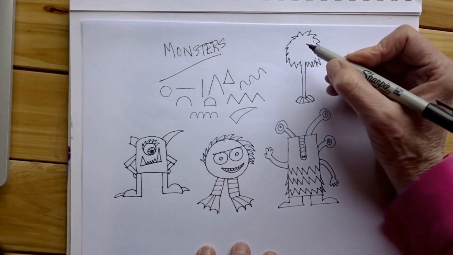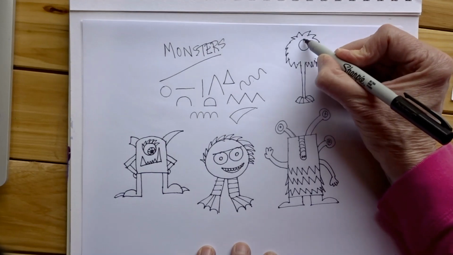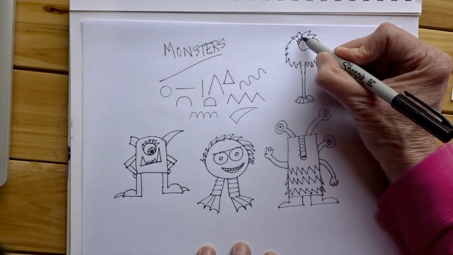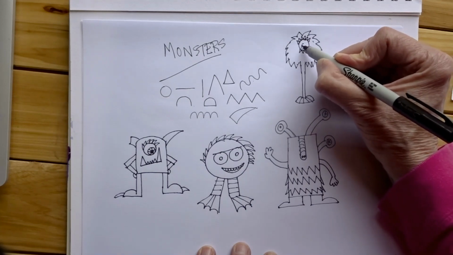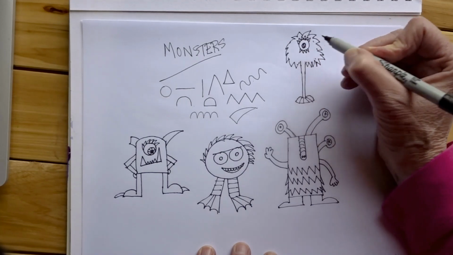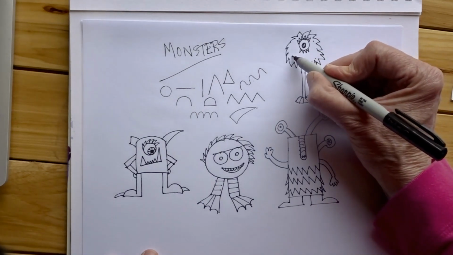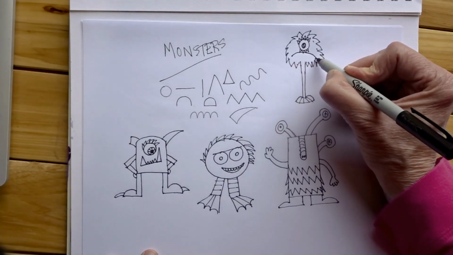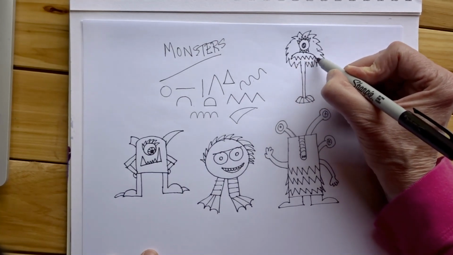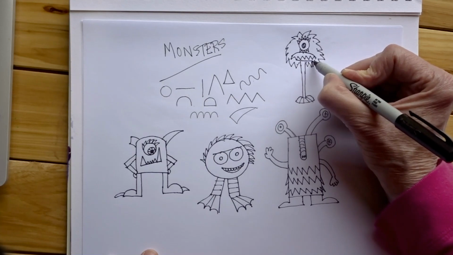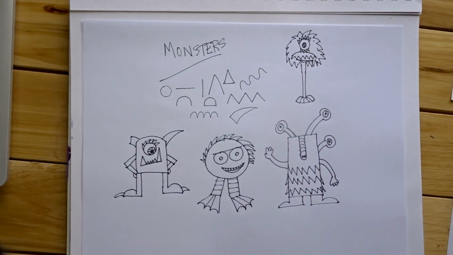I can do one eye here, one-legged, one-eyed. Give him some pretty eyelashes. What do you think? Like a cat eye there. I think give her or him a mustache with a mouth there. There, got a mustache. So now you can come back in with color.